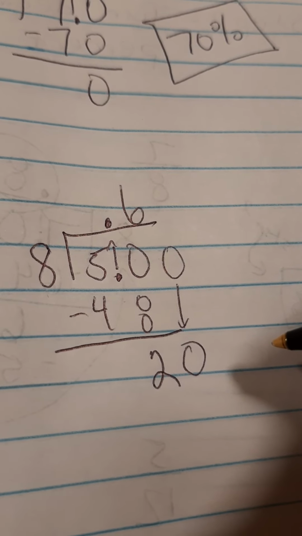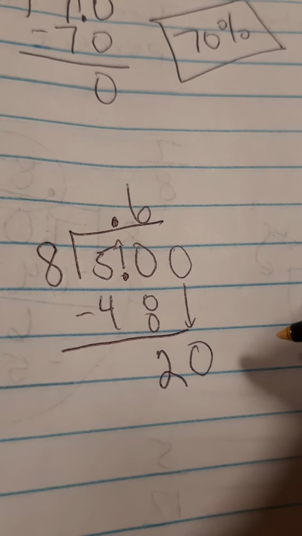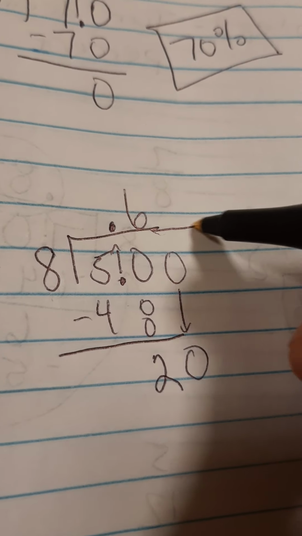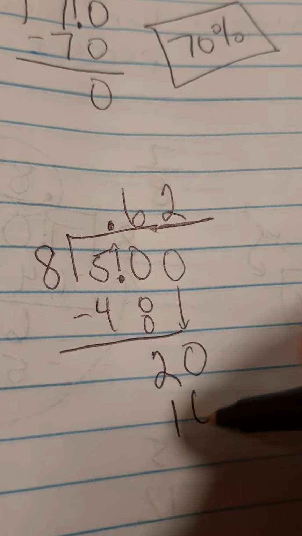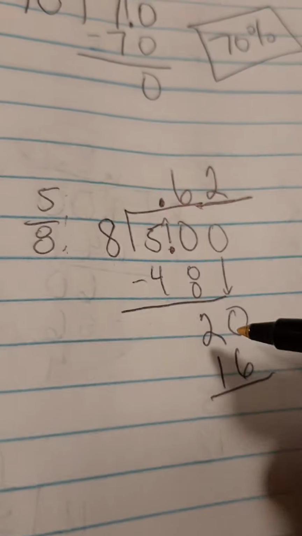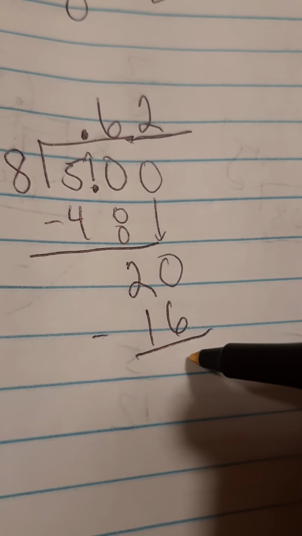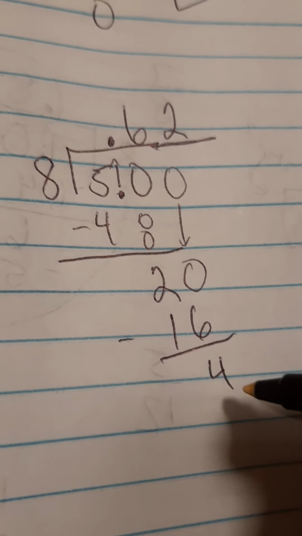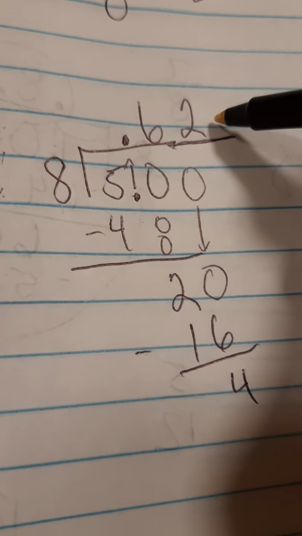8 can go into 20 just 2 times. 8 times 2 is 16. Do our subtraction. 20 minus 16 is 4. We're 2 spots here. That's enough.